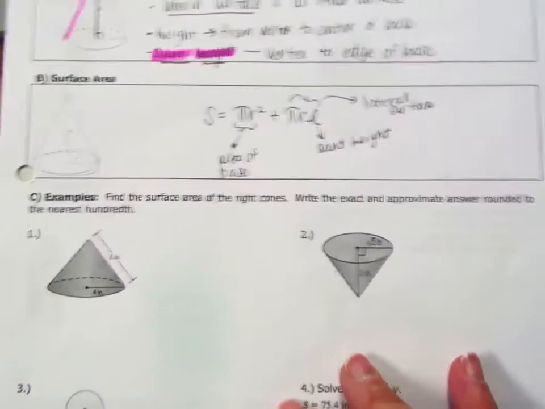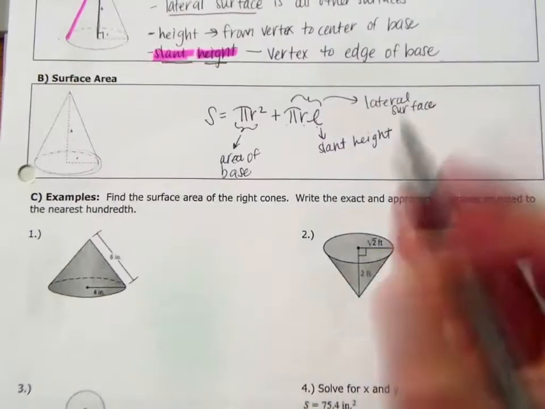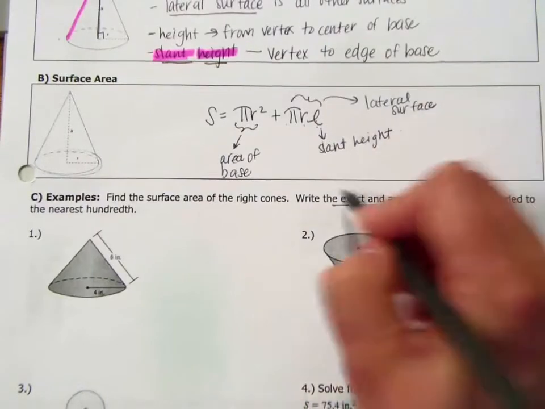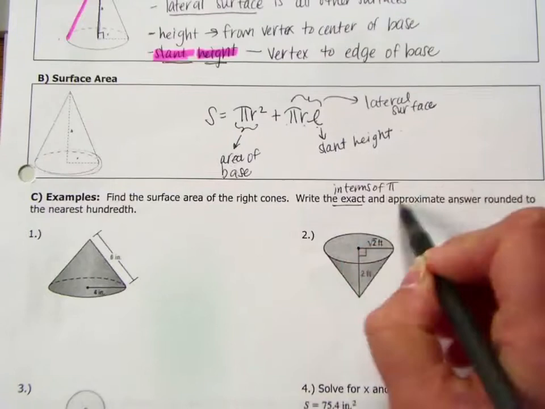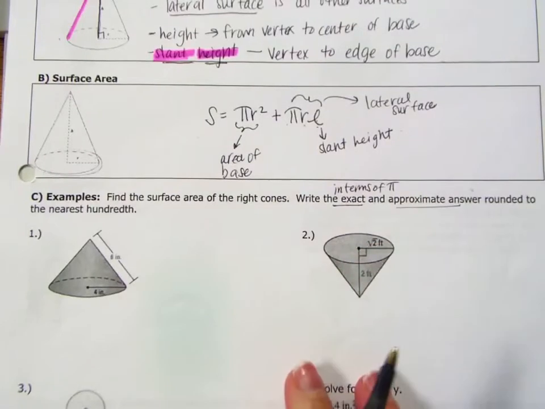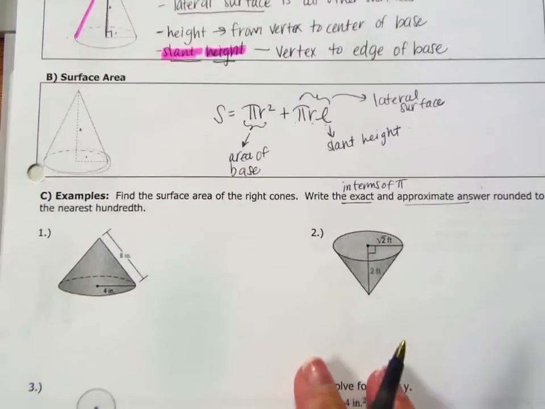All right, so we have a couple of examples here. Find the surface area of the cones. We are going to write the exact answer, which means in terms of pi, and then the approximate answer rounded to the nearest hundredth. So we'll write both answers here.